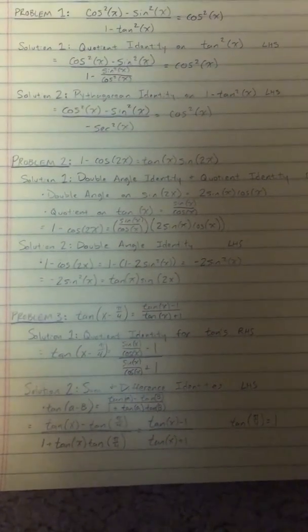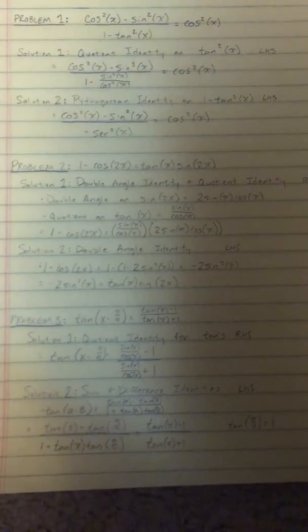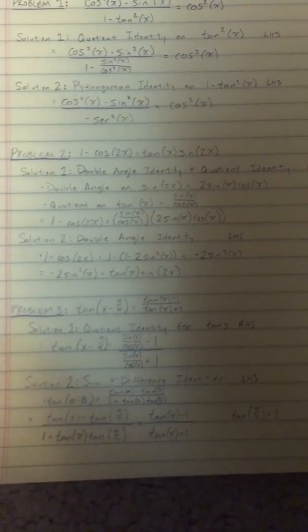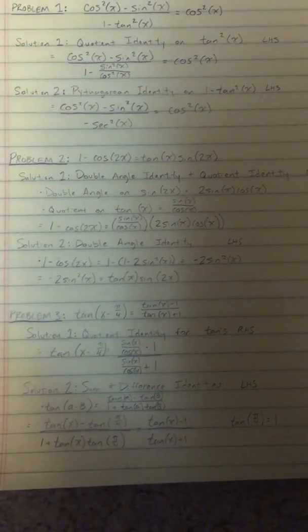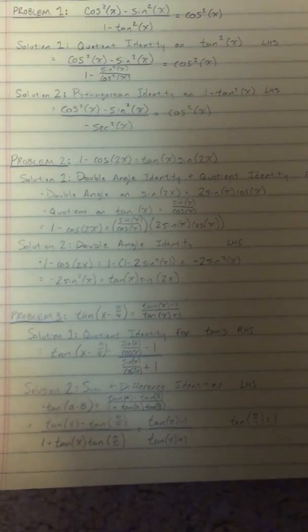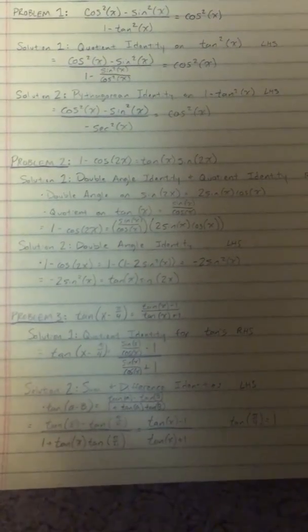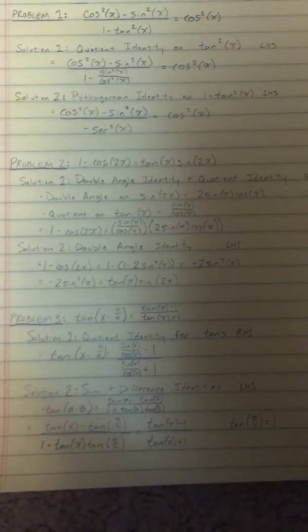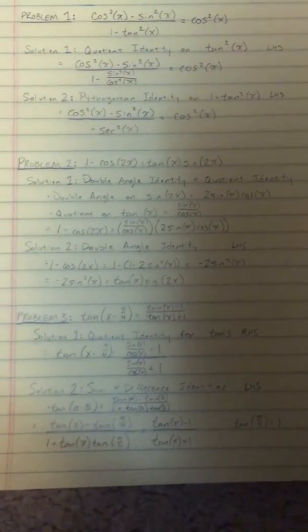And solution 2 is we could apply the double angle identity on the left-hand side to the 1 minus cosine of 2x, turning the cosine of 2x into 1 minus 2 sine squared of x, which would simplify into 2 sine squared of x. And then we could again apply the quotient identity to tangent and have like terms on either side.